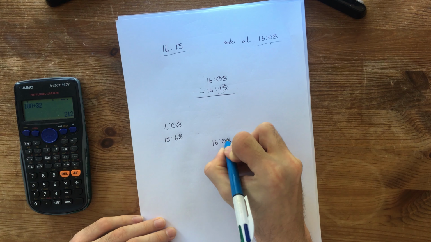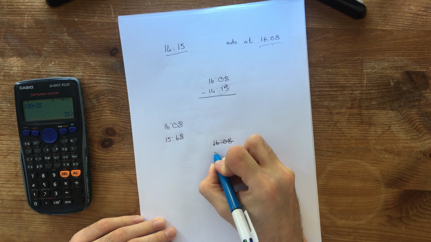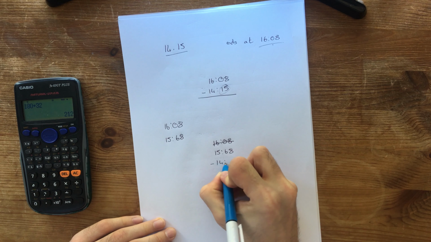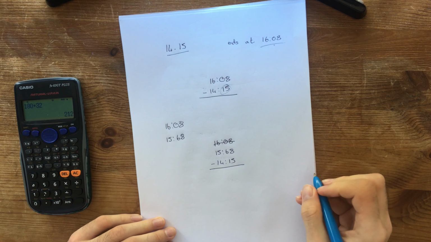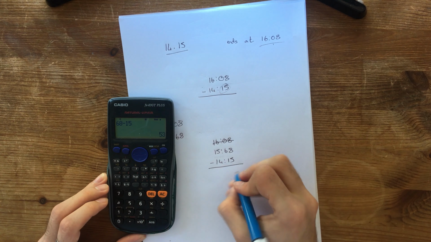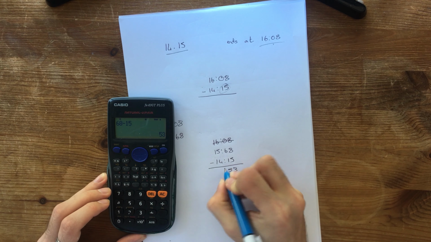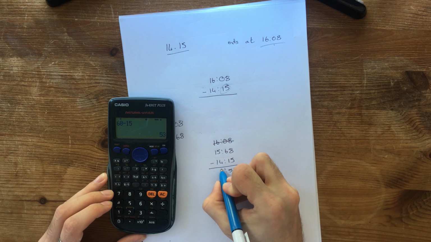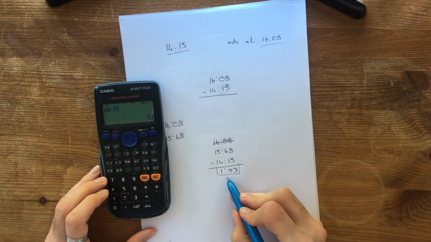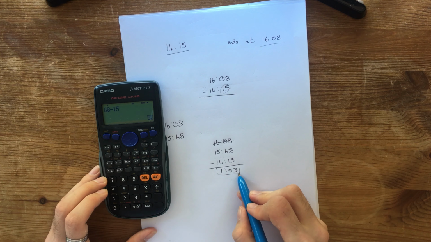Sorry, it's not 16:08, it's 15:68 minus 14:15. And now it's just normal maths. 68 minus 15 is 53, and 15 minus 14 is 1. So we know that that film is 1 hour 53 minutes long.